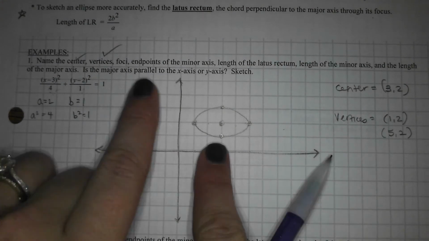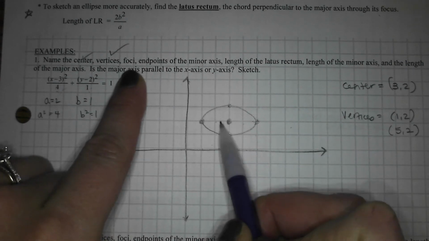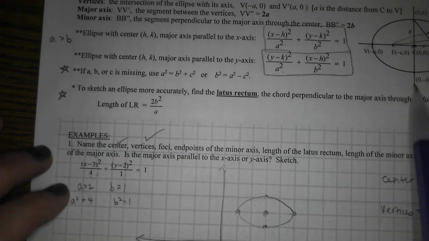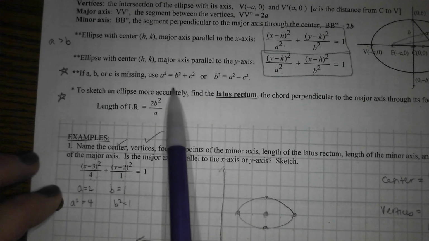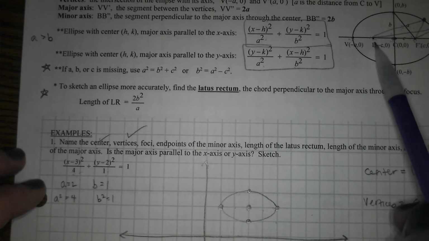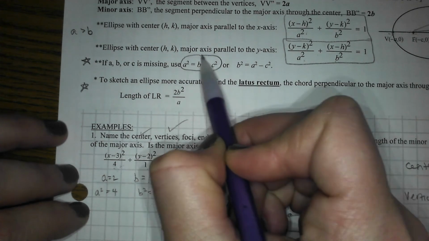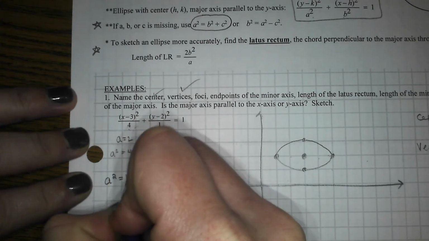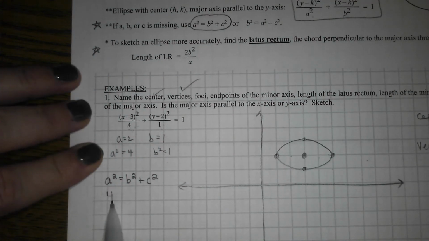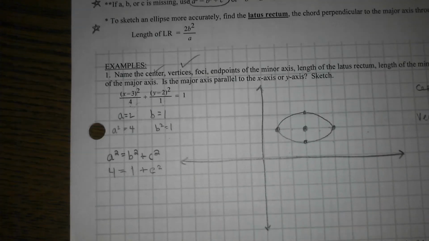So your focus points is where we have to do a little work because we don't have those graphed yet, right? They're somewhere in here and here. But we get those by, remember C, up from above? C is our distance from the center to the focus. So with A and B, and you have to know this equation, it's not the Pythagorean theorem. It's a squared equals b squared plus c squared. So a squared was 4, b squared was 1, and we just essentially have to find c.